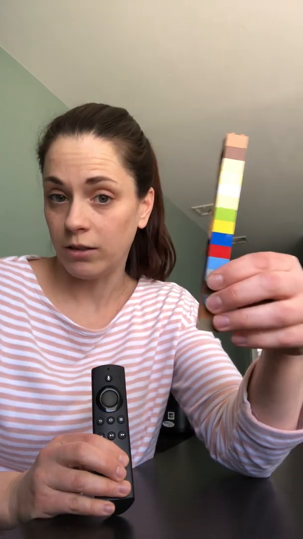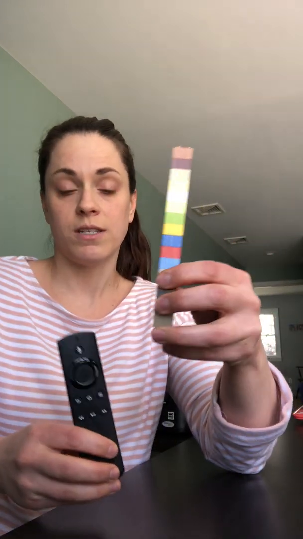So if I wanted to measure my two remote controls, I am going to use Legos, all the same Legos, so I'm following the rule of using the same type of non-standard tool, and I'm gonna line them up, and all my Legos are linked together so there's no spaces.